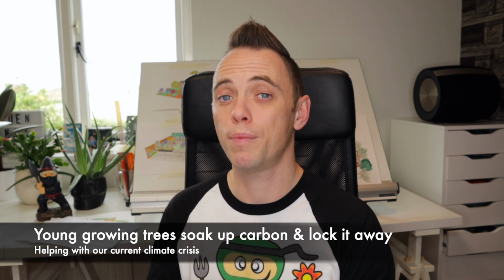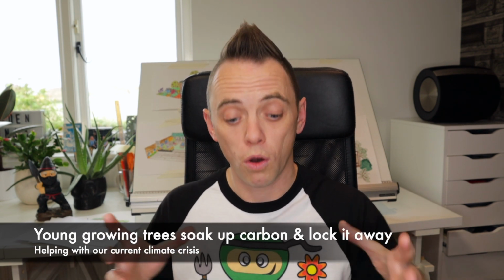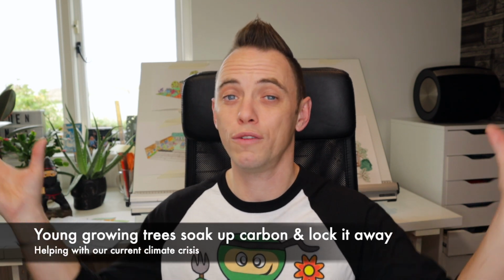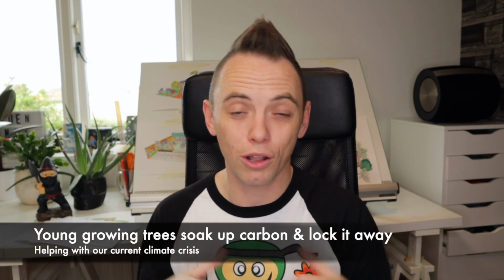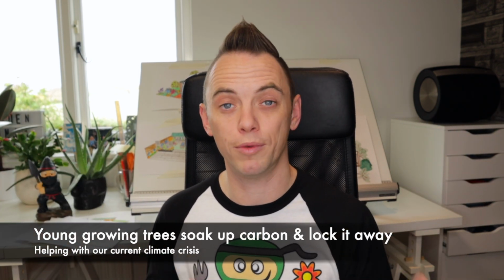insects. But the important part with trees is that they soak up loads of carbon when they're growing. So if you buy young trees and watch them grow up, all that woody material is effectively storing carbon out of the atmosphere and locking it away, which is great for our climate emergency.